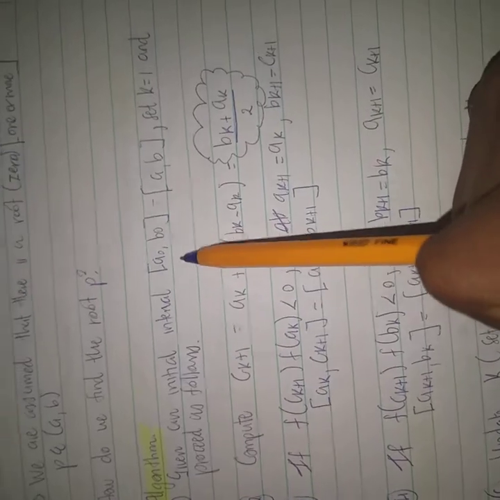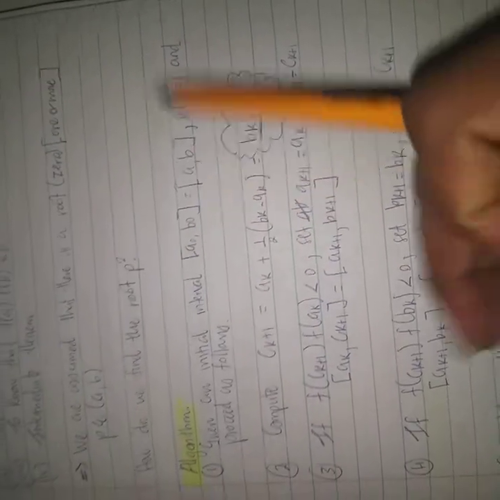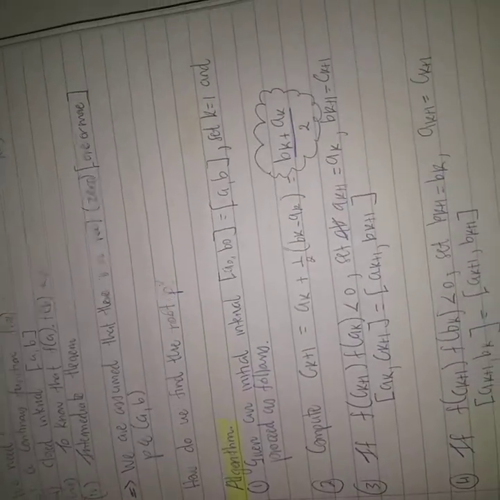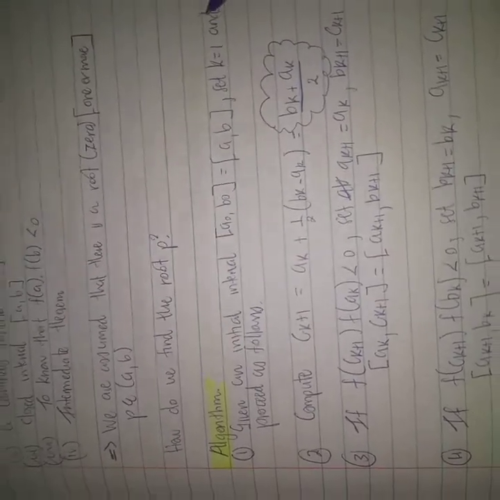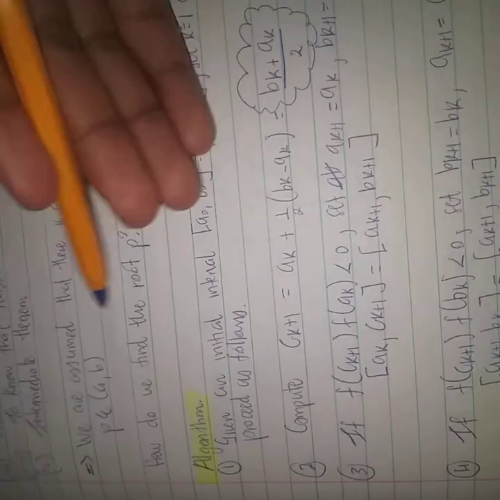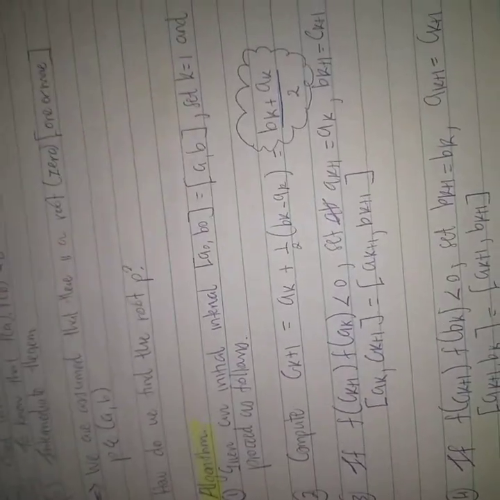Remember, what we need is a continuous function, which you must check, and a closed interval. So we're given an initial interval a, b, which is just our interval [a, b]. Then we set k equal to 1. You will see what k stands for in the next point. The process is as follows: we compute c_{k+1}, which is the next term, the next iteration.